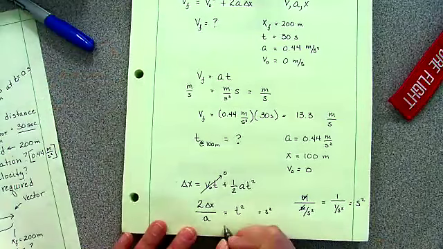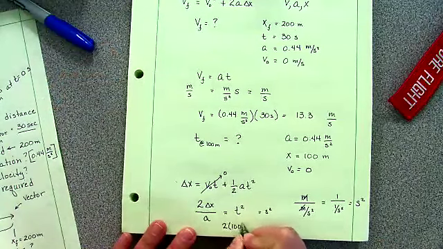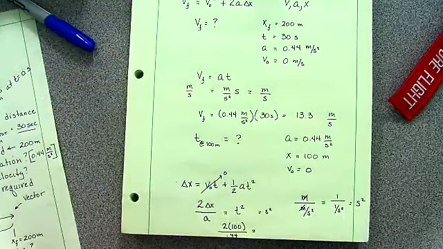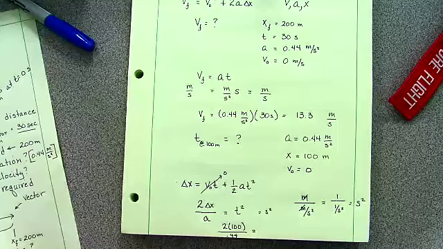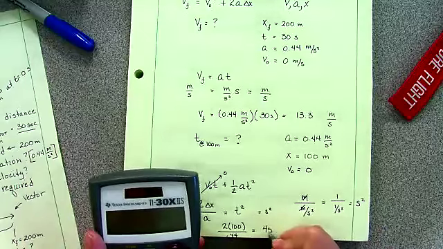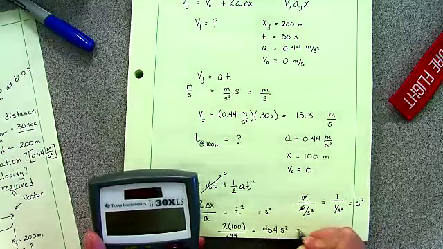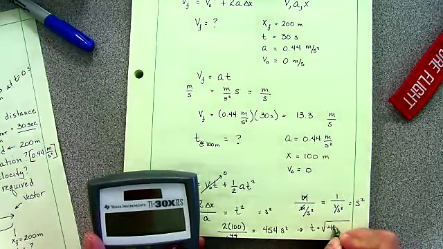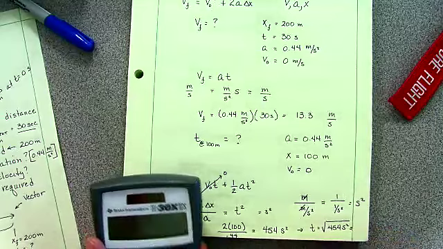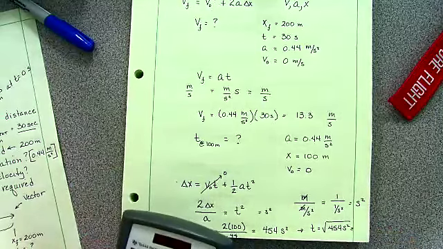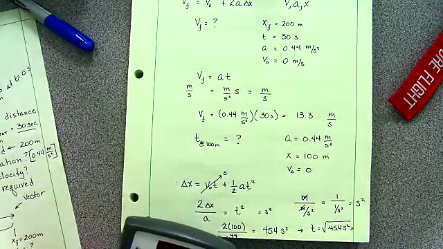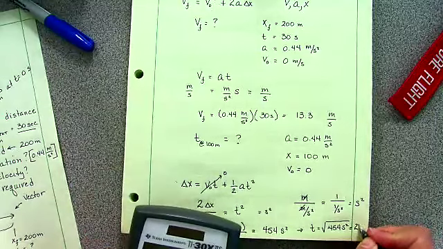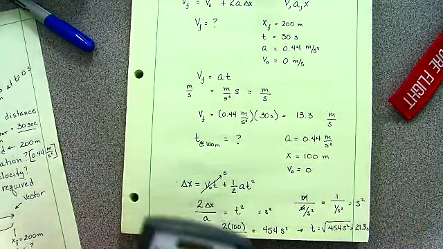So I've rearranged my equation correctly. So now I'm going to get 2 times 100 divided by 0.44. That gives me 454 seconds squared, but I'm going to have to get the square root. So time is the square root of that. And this gives me 21.3 seconds.